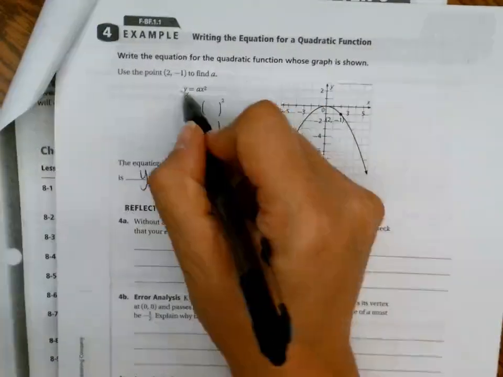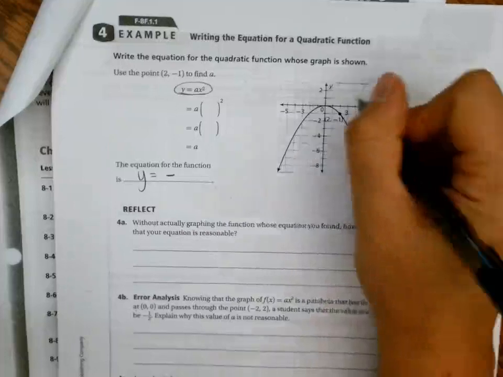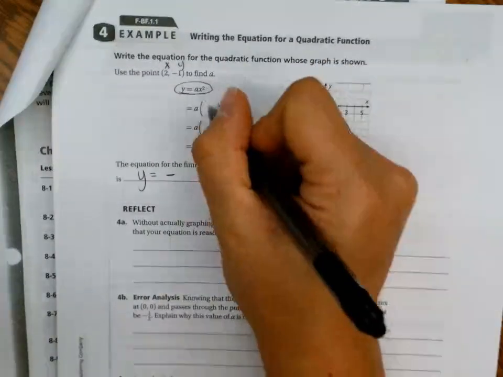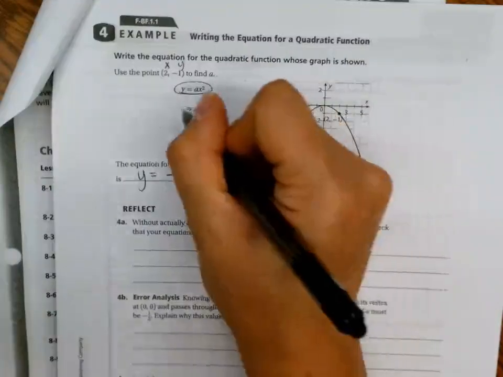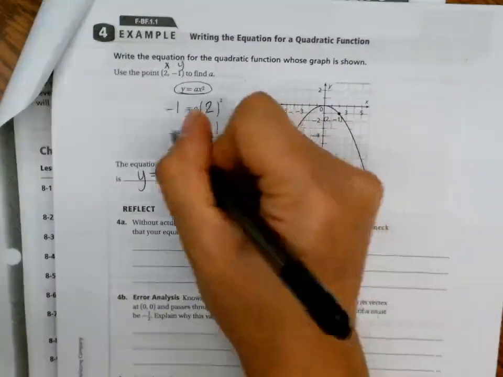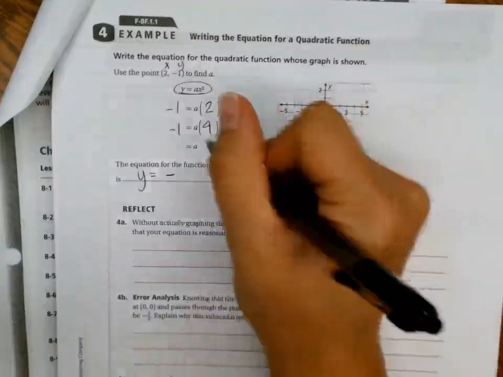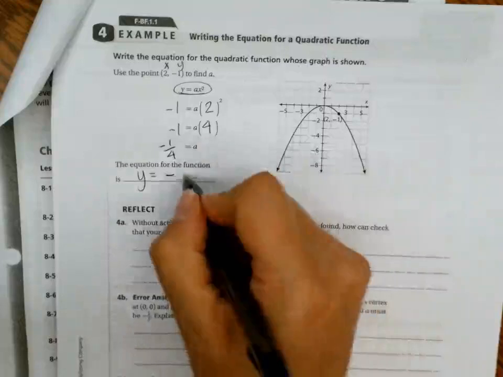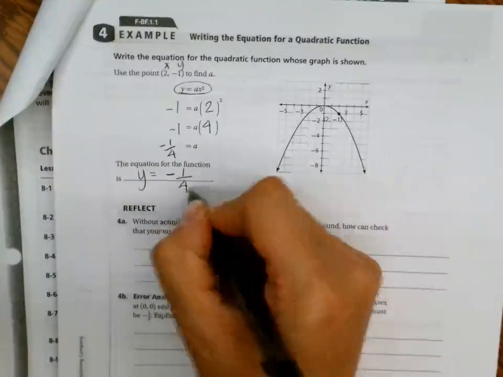If we're using x and y, aren't we just saying that x is 2 and y is negative 1? 2 squared is 4, so 4 times a equals negative 1. Divide by 4, a is negative 1/4. So y equals negative 1/4 x squared.